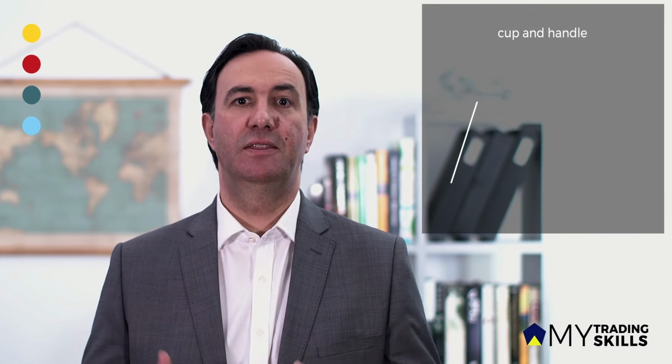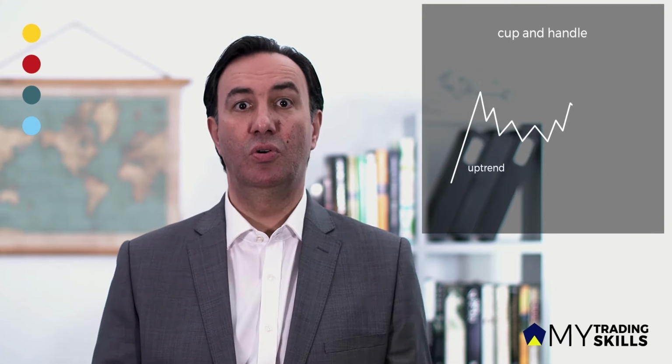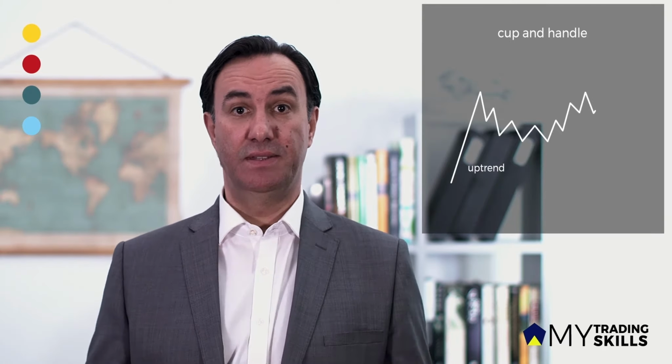So the cup forms after an advance. We all know by now there must be a trend to continue. An existing bullish trend must be well established before it forms. It looks like a ball or rounding bottom, hence the name. Ah, it all becomes clear.